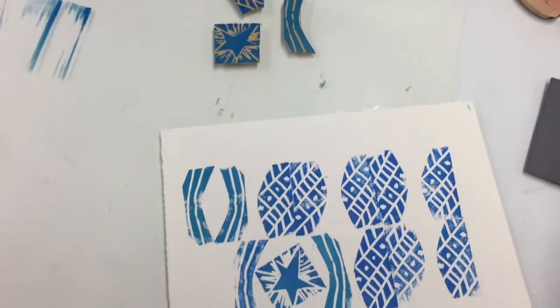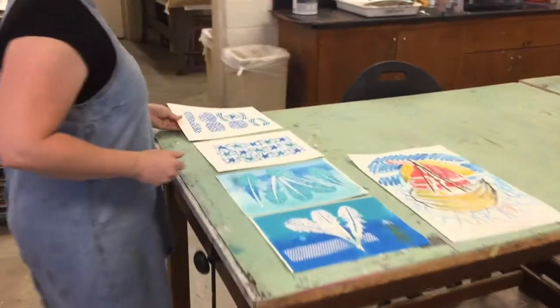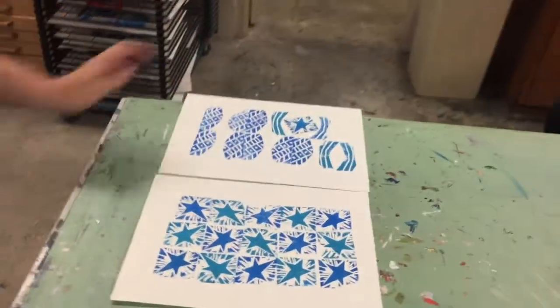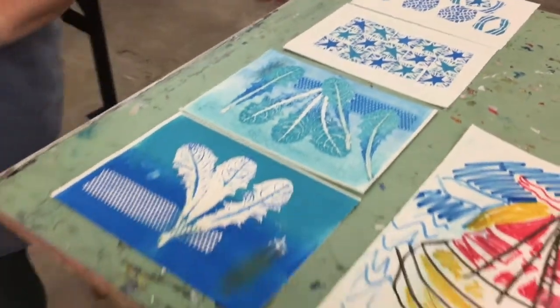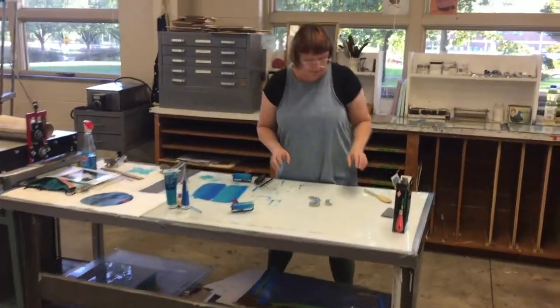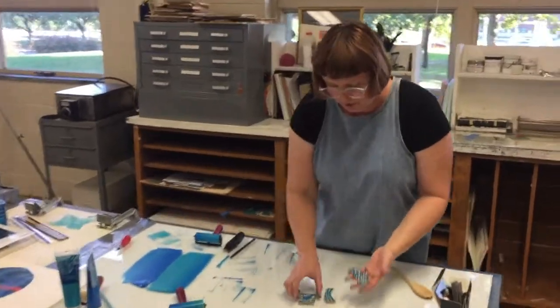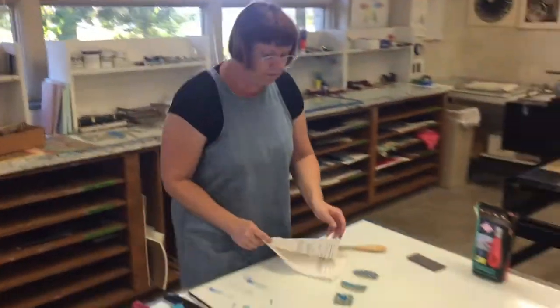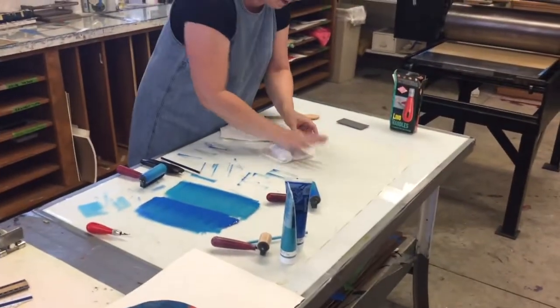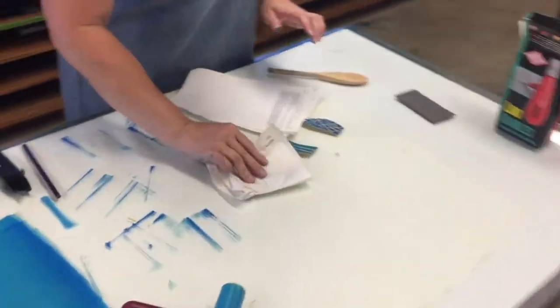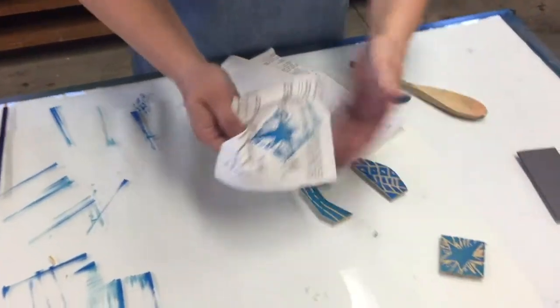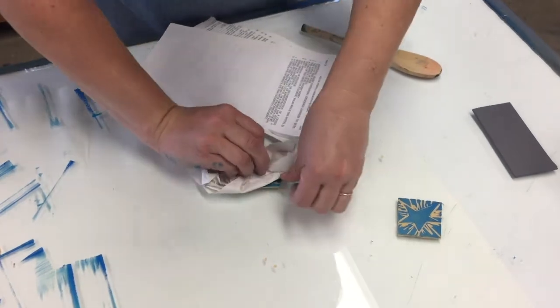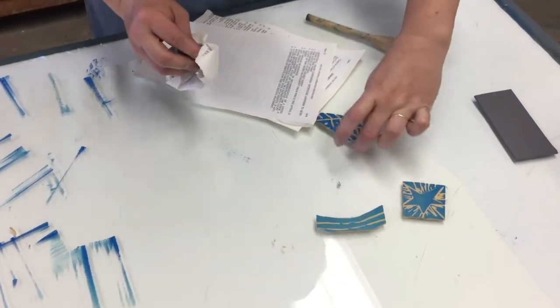So once you're done with the prints, this is our setting. You want to make sure you clean up. If you're going to reuse these, you just want to get as much ink off as you can. You don't want it to dry up and create an unwanted texture.